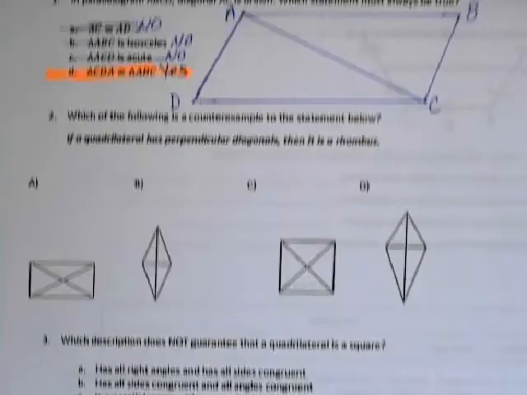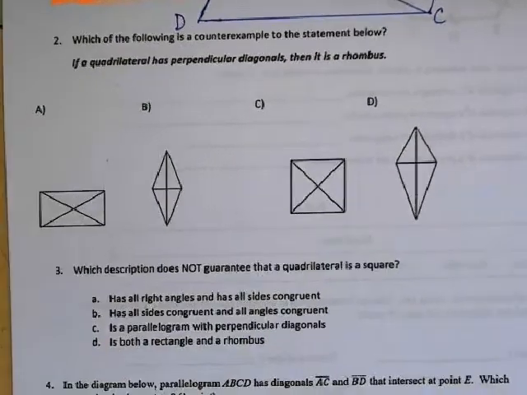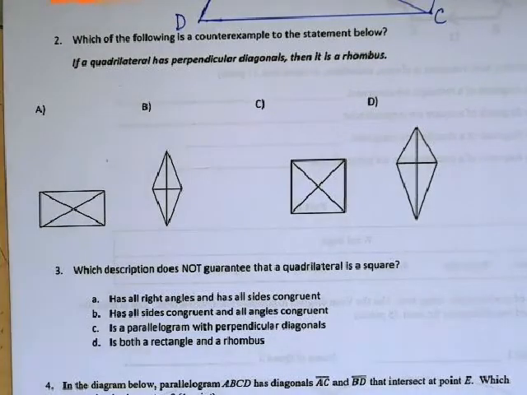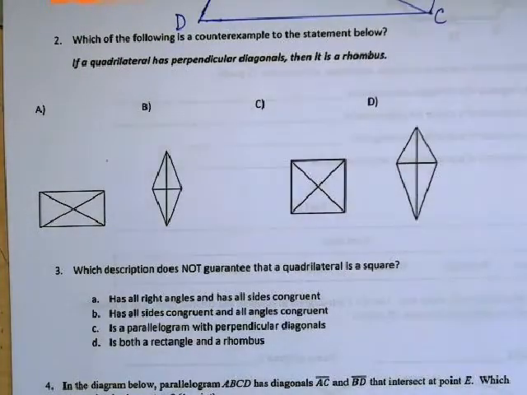All right, number 2 down here. Which of the following is a counterexample to the statement below? Now, a counterexample is like an exception to what the statement is. Can you find an exception that proves the statement isn't totally correct? That's what a counterexample is. Something that shows the statement has a flaw, that it's not quite correct.